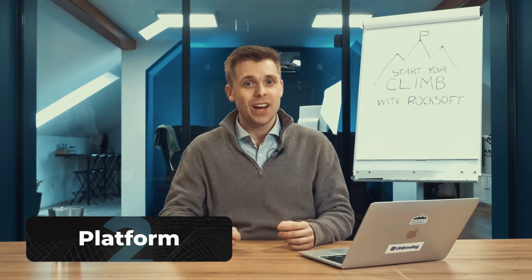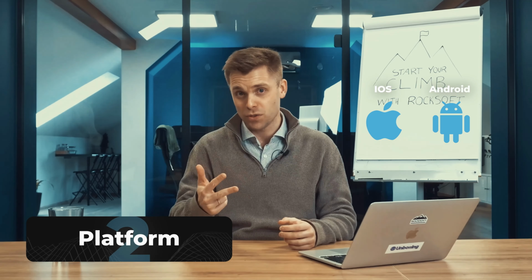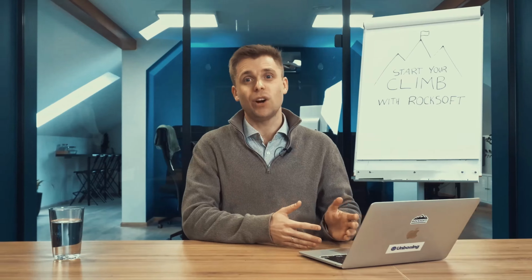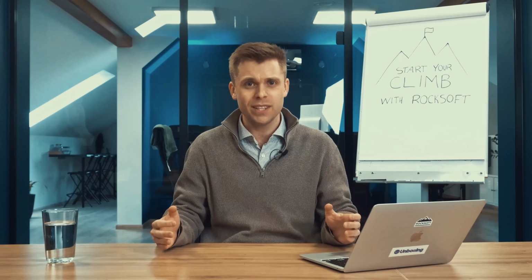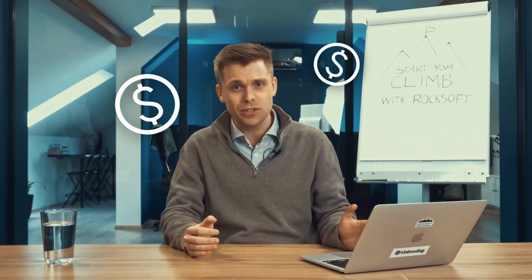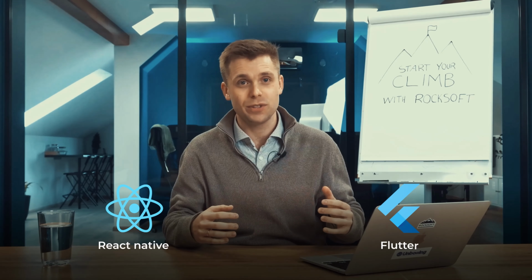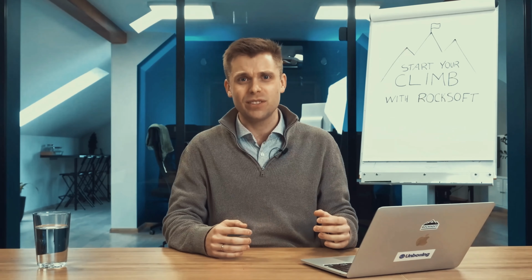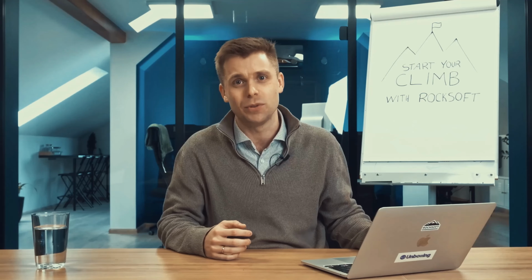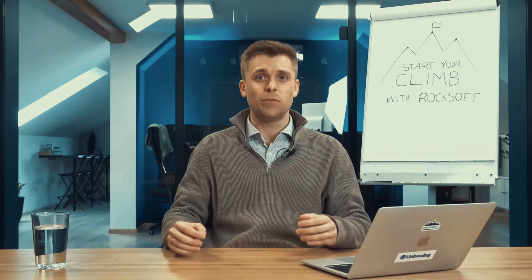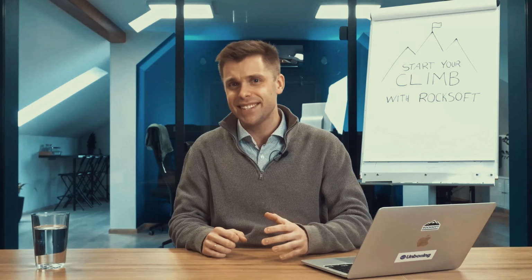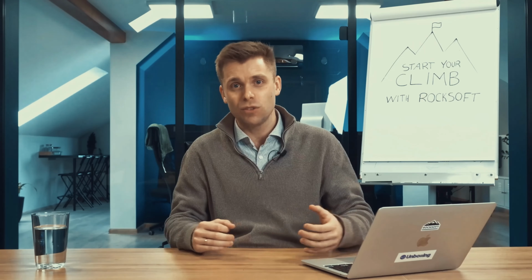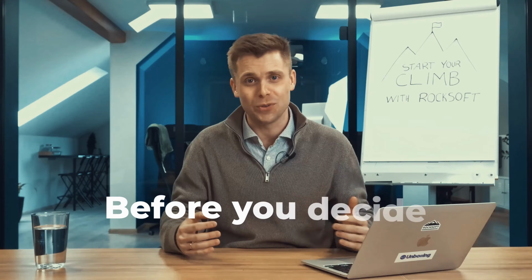Second, platform. iOS, Android, or both. Native apps built separately for iOS and Android give you the best performance, but cost roughly double because you're building twice. Cross-platform, React Native, Flutter, or just using a wrapper framework for web apps lets you share most of the code. Faster, cheaper, and for most business apps, the difference in quality is not noticeable to the user. We use cross-platform for most of our projects. But there are cases where native makes sense, and that's a conversation worth having before you decide.